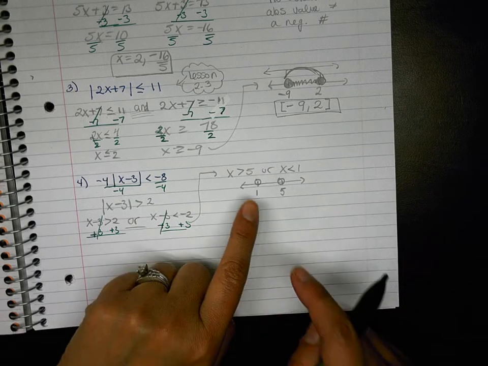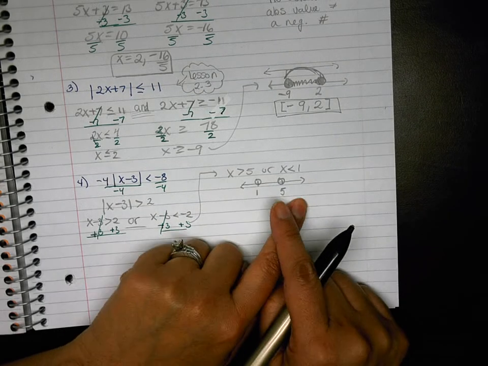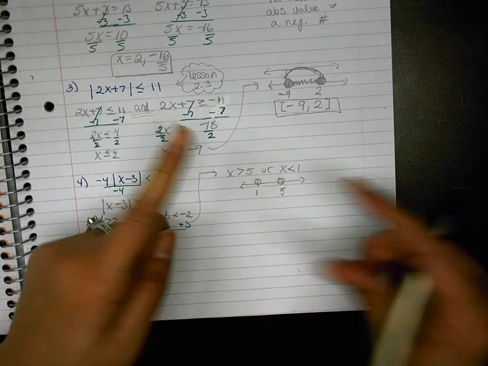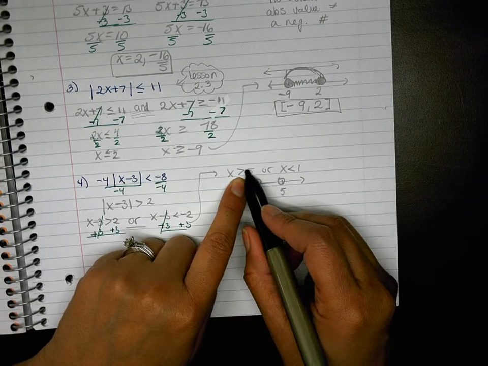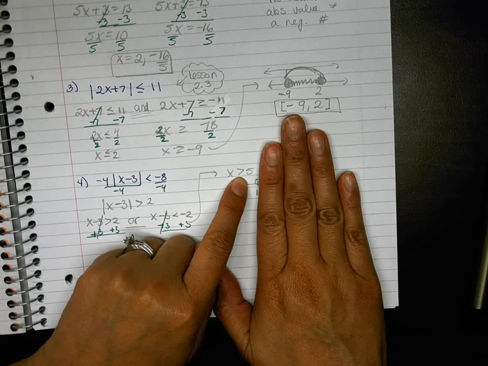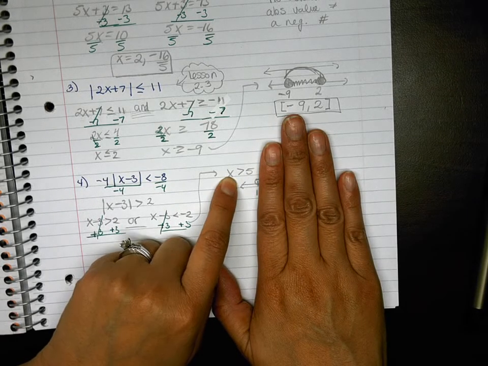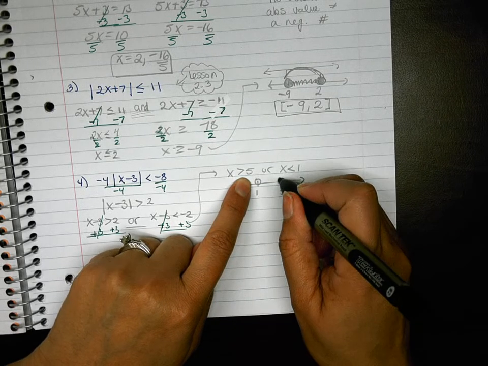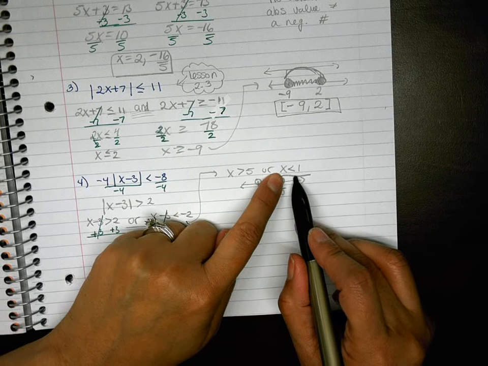You can graph this one because you go from left to right, or this one, because you're going from left to right on the work up here. So let's do this one first. X is greater than 5. Do you guys see that it's greater than? It's eating the x. So x is bigger than 5. Anything bigger than 5 is going to the right or to the left? To the right.